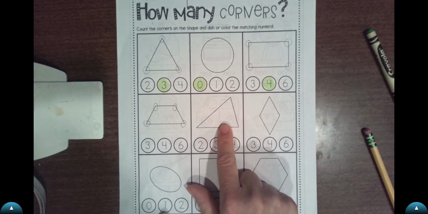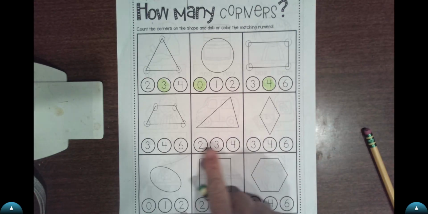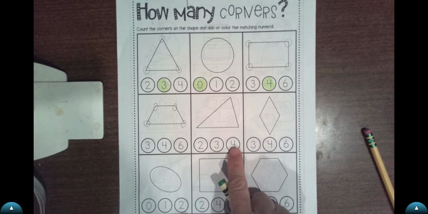All right, let's move on to this shape here. See the corners? Go ahead and count the corners. Now, with your crayon, color in the correct circle that shows how many corners. Or you can color in with your pencil if you don't have a crayon. Go ahead and do that right now. Don't forget, if I'm going too fast, you can pause the video.